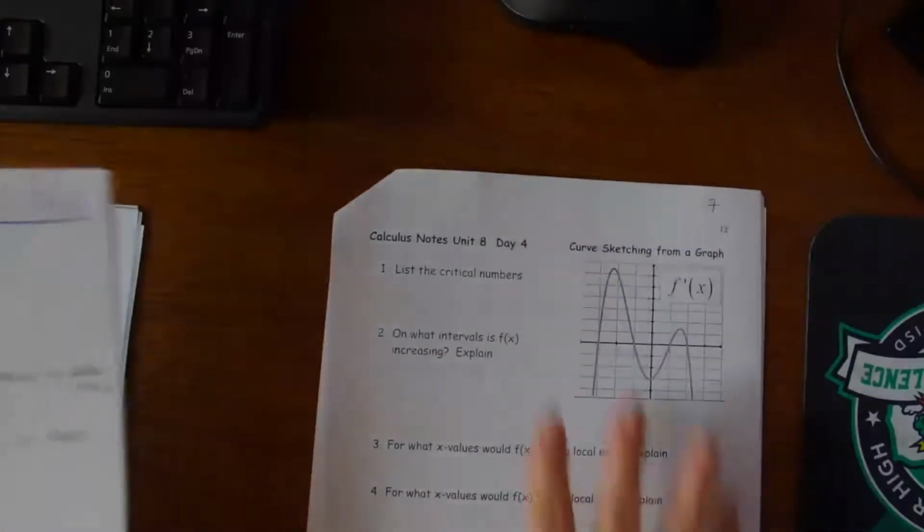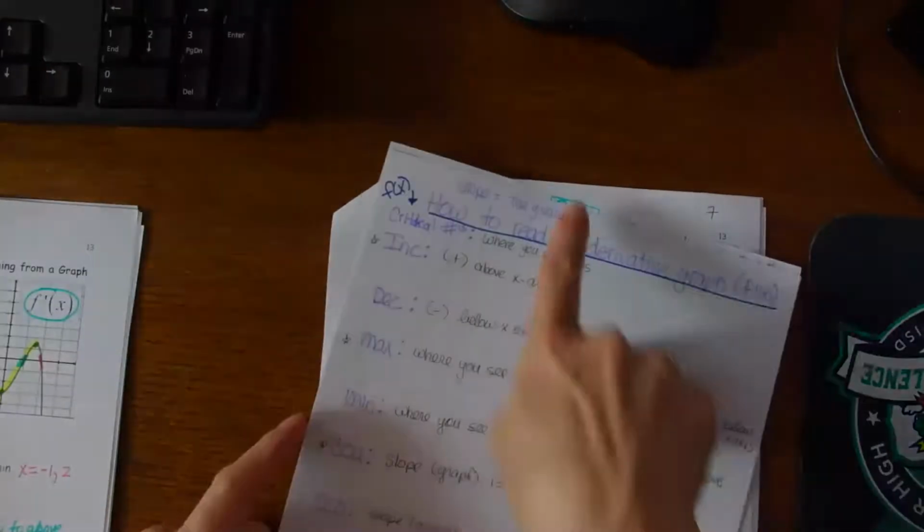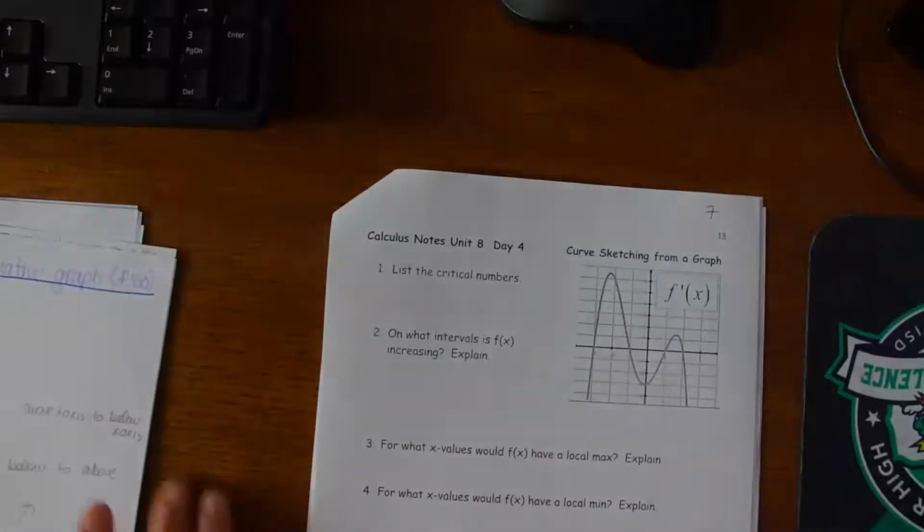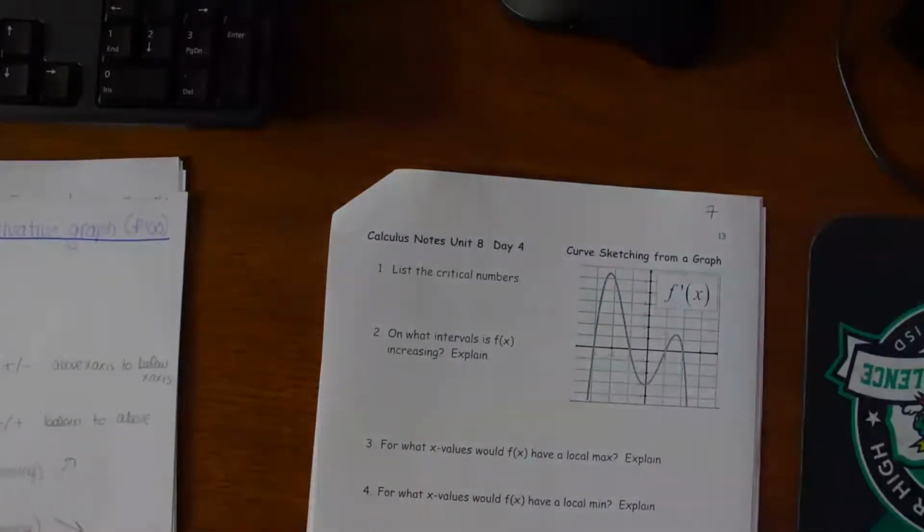All right. Now I'm going to pretend to be a kid. So as we do these, I'm going to go to my brain and say, hey, where is that? I want to make sure, because if you understand your brain, you can do it. Then you just have memory work to do. Are we ready? List the critical numbers.